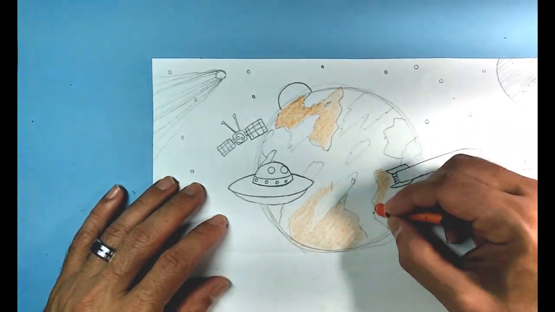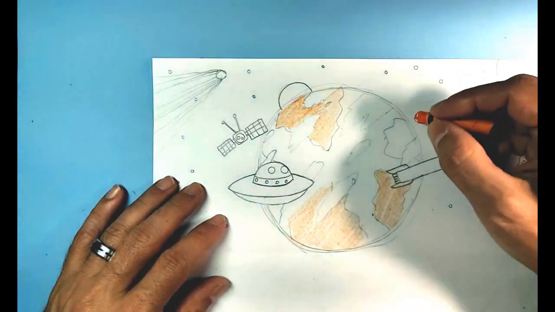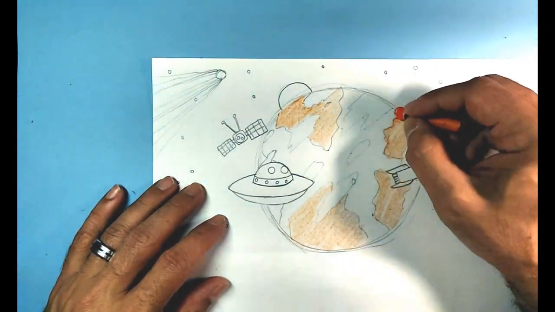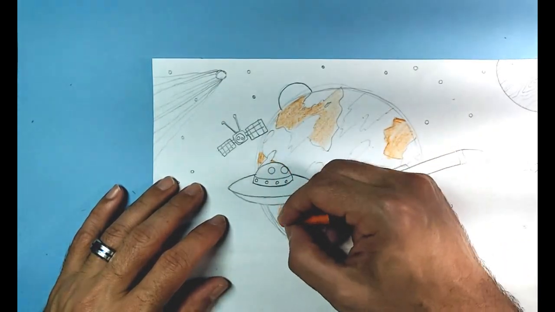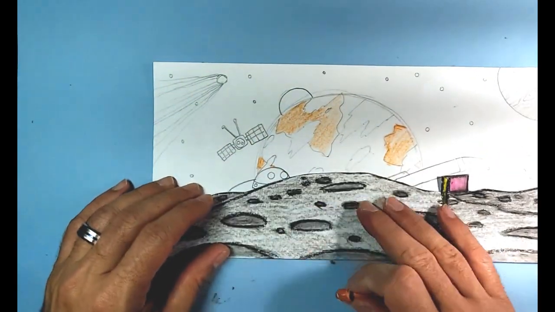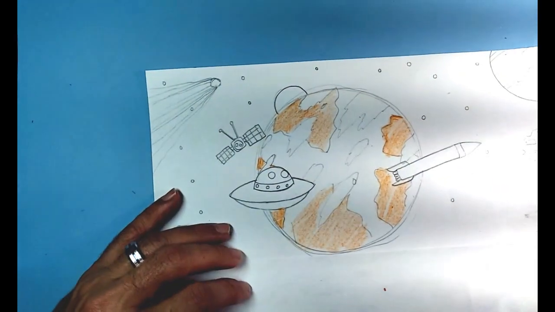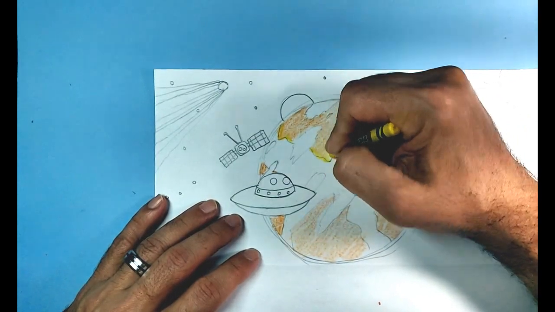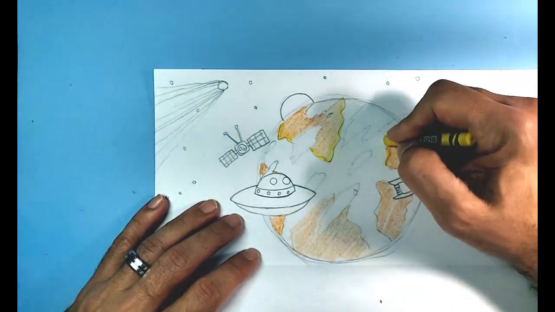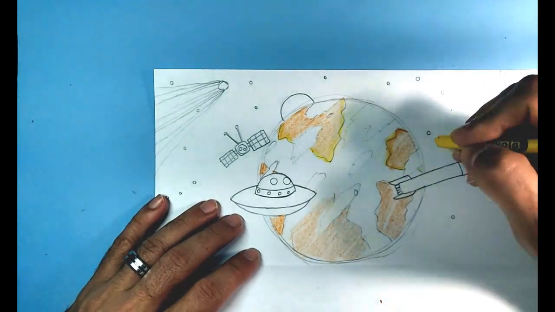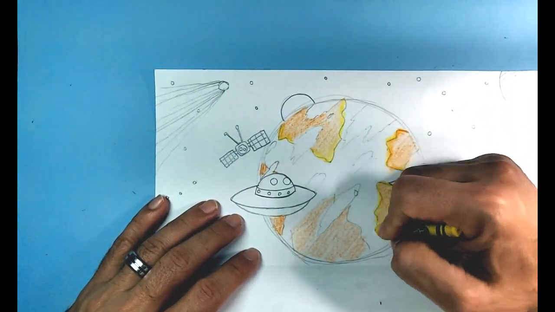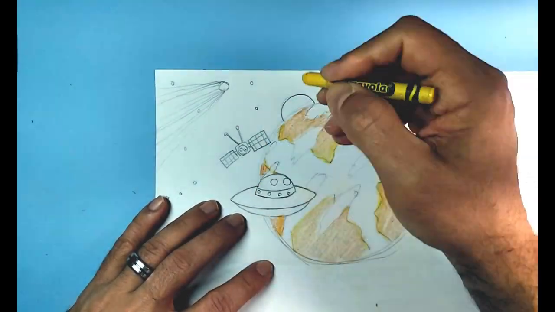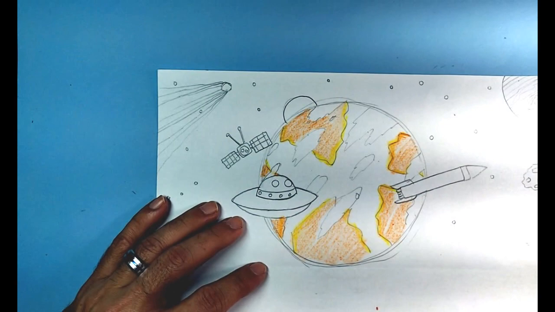Notice I'm not coloring it very hard. I'm also not coloring in the areas where I have my clouds. Just a little bit of orange. There's a little bit of land back here. I know, Mr. G, this part you're not going to see. That's okay. I like to color it too. I'm going to put a little bit of yellow around the edges. Okay, because, you know, around the edges, there's a little bit of beach, right? Just a little bit of orange. Just a little bit.